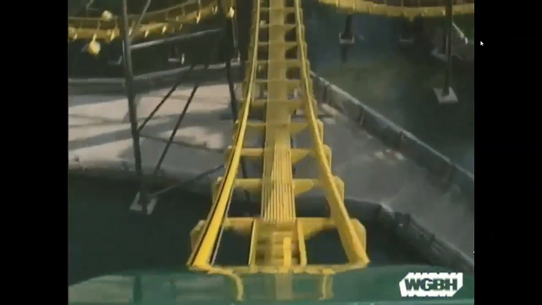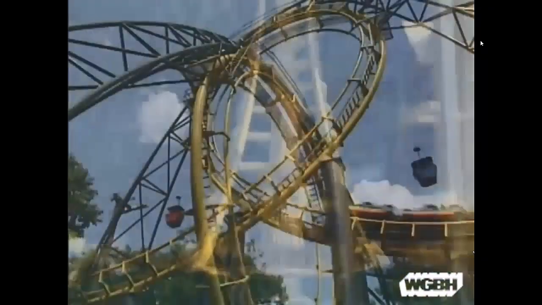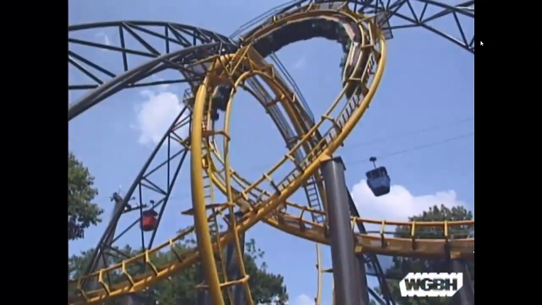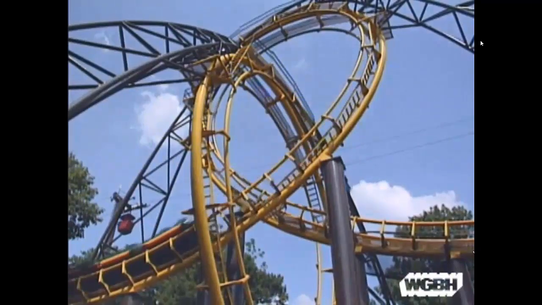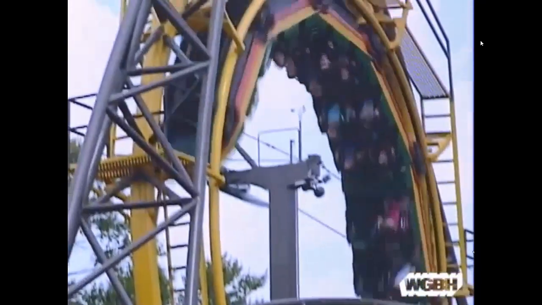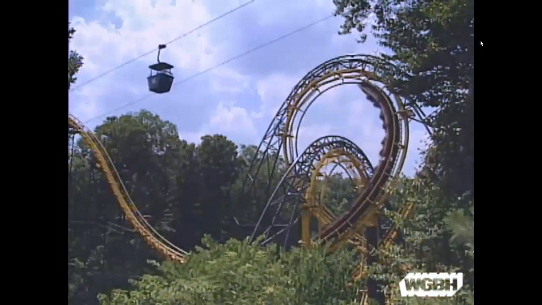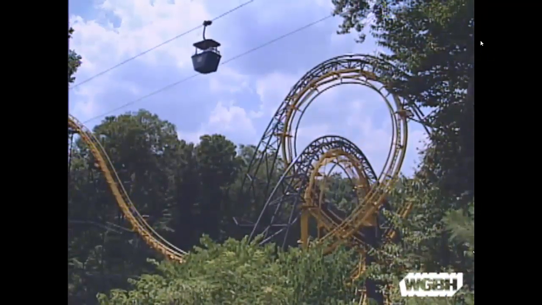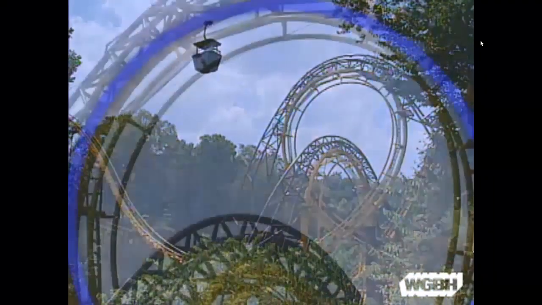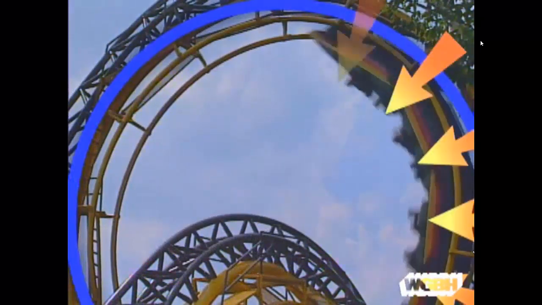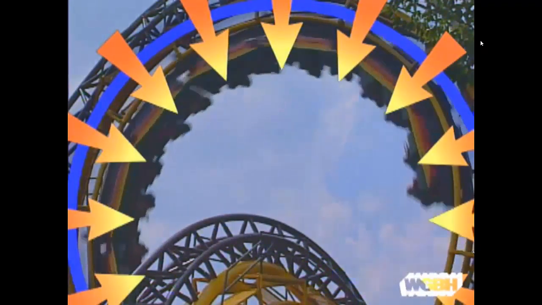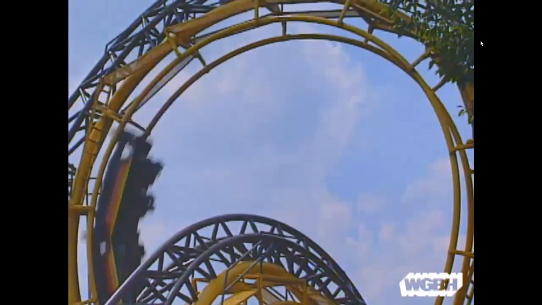Centripetal force is simply the force that makes an object moving in a curved path keep turning as it goes. The track, together with gravity, provides the centripetal force needed to keep a roller coaster car turning. When a roller coaster car moves through a loop that you can think of as part of a circle, it requires centripetal force pushing toward the center of the circle to continuously change the direction of the car.